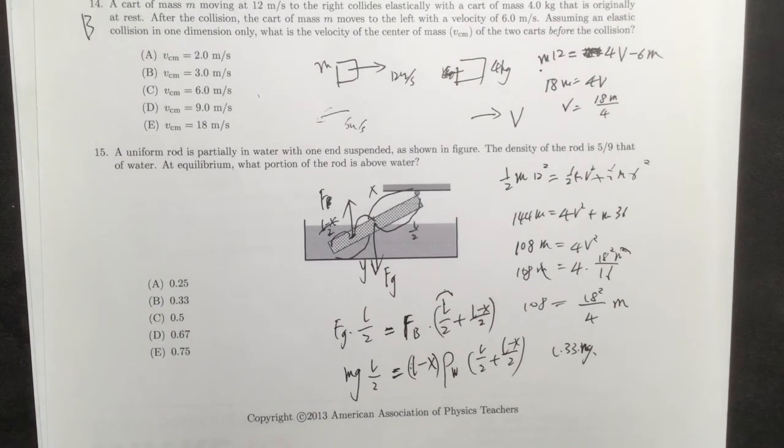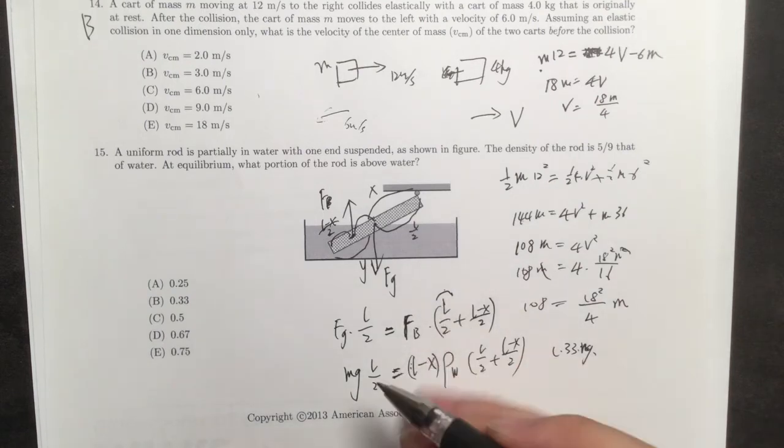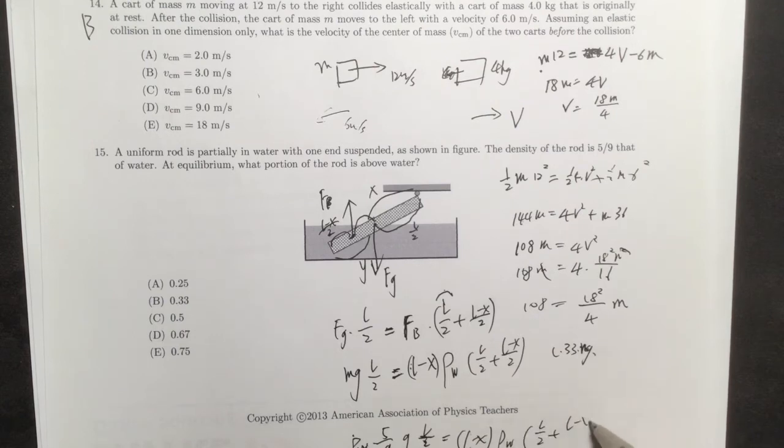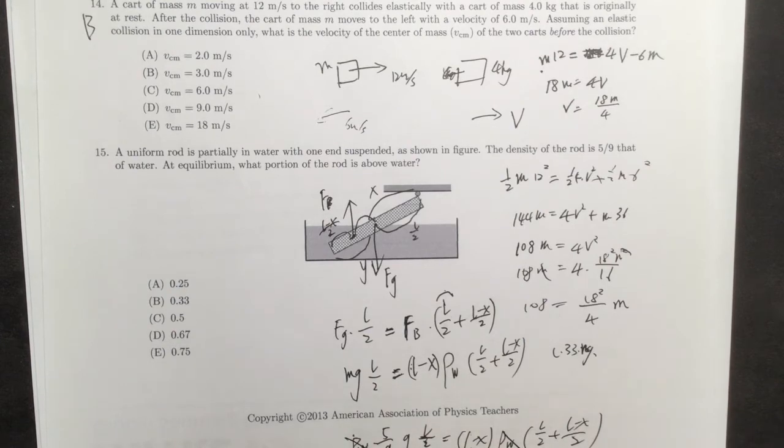And now let's do it a little more. We know the mass is equal to density times volume. So for the volume, we just ignore the rod's radius, because the radius is the same, so later on it will cancel out. So we only consider the length as our volume. So we have mg is equal to rho of water times 5/9 times g, that's times L over 2, has to equal L minus X times rho of water times L over 2 plus L minus X over 2. So these two terms cancel out. G cancels out.